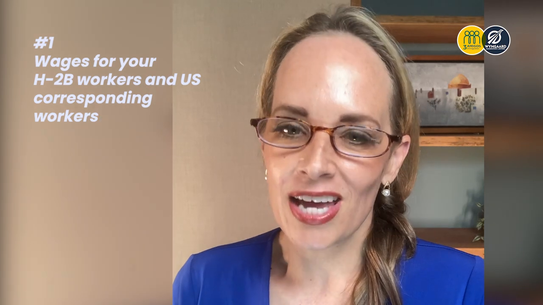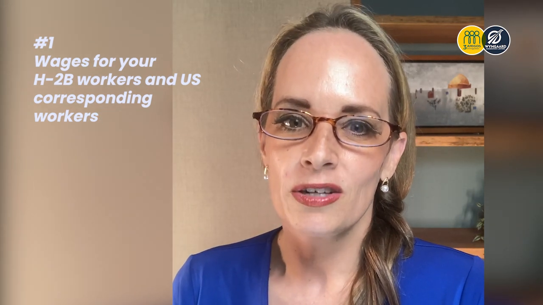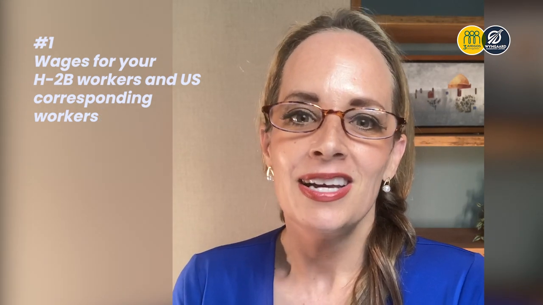Okay, so the H-2B rules do allow for workers doing the same job to be paid different wages, but you need to have a legitimate reason for doing this. And ideally, we already have made mention of this in your already approved H-2B paperwork. So for example, if the DOL wage determination, your 9141, came back with your H-2B wage at $20 an hour, but you want to pay your H-2B and corresponding workers maybe $20 to $22 an hour, then we want to include that in your 9142B with the DOL.